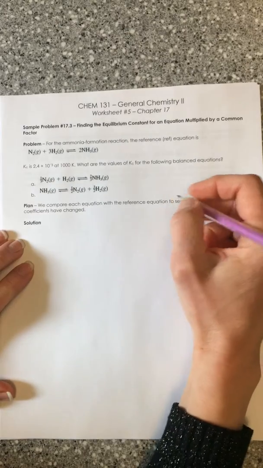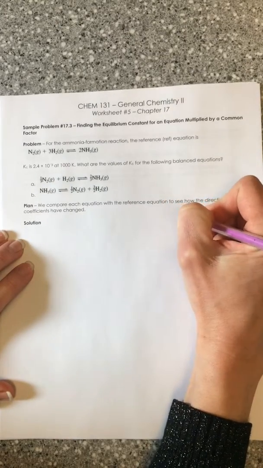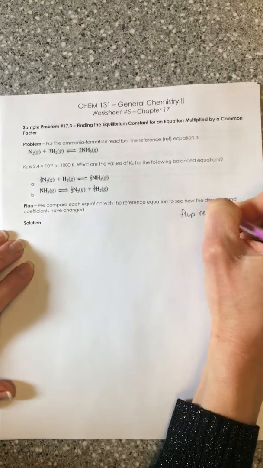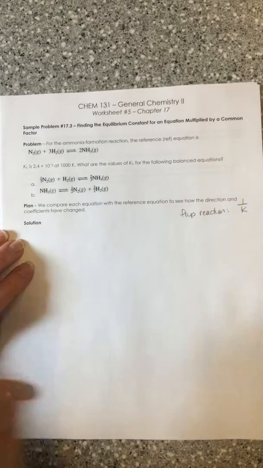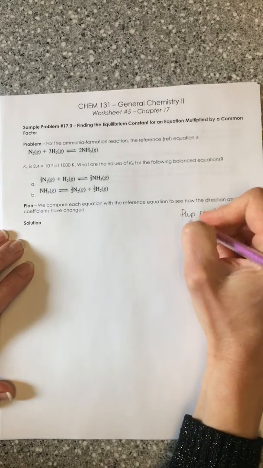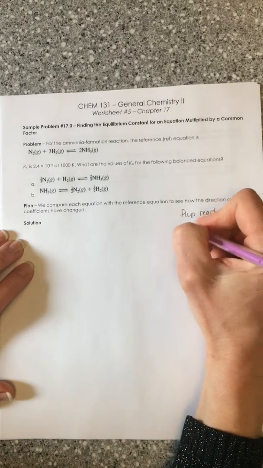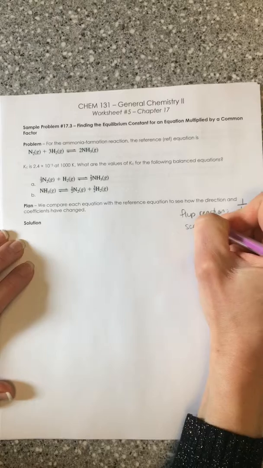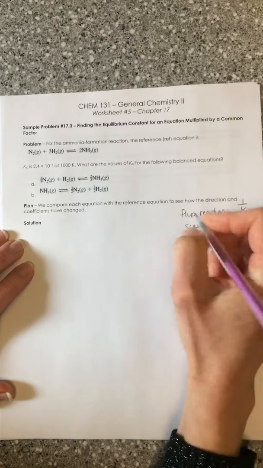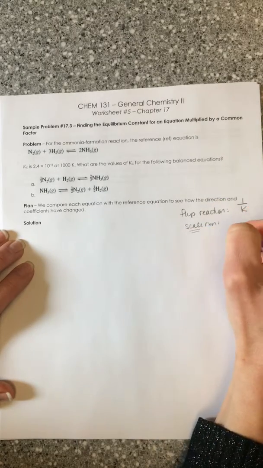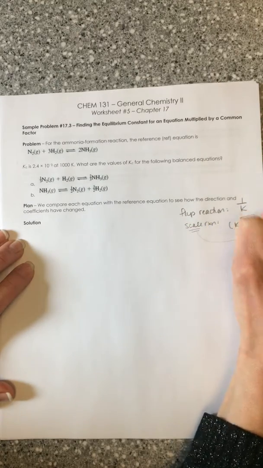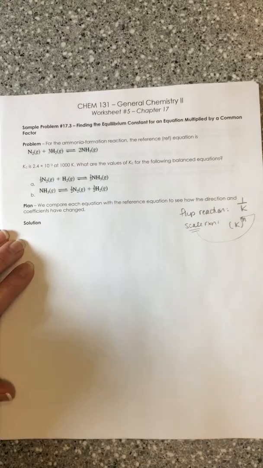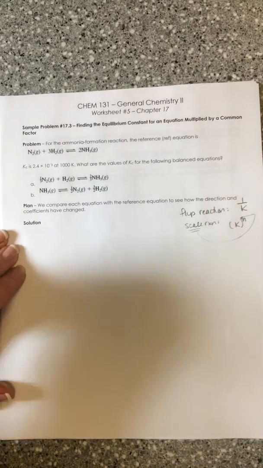And so if we are flipping a reaction, what that means is we're taking 1 over the equilibrium constant. If we're going to scale up or down, so if we're going to scale a reaction, then whatever that scaling factor is becomes an exponent. So we're going to scale up or down by that coefficient. So we'll see this applied as we work through these sample problems here.